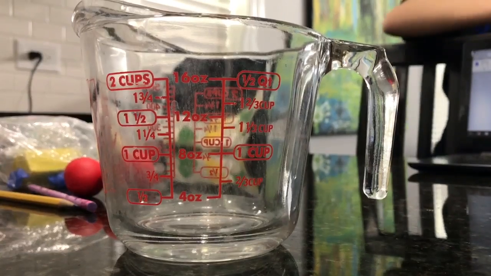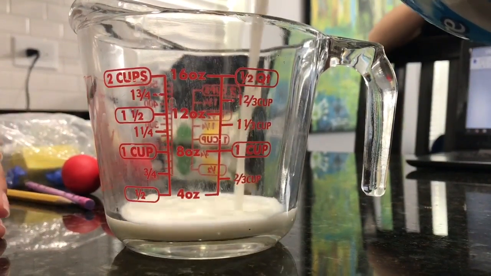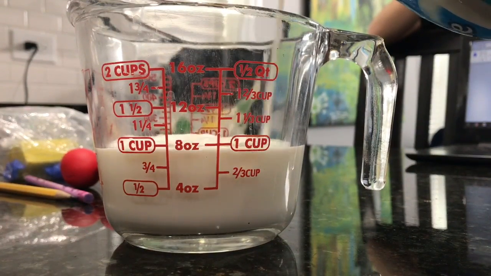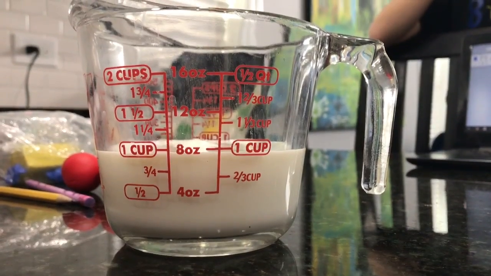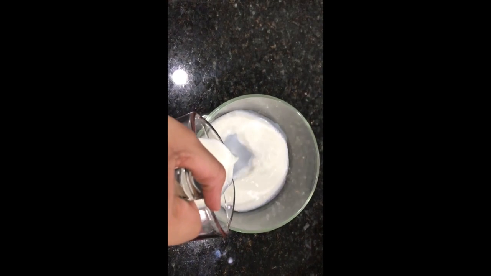In this experiment, we will be turning milk into plastic. You will need 1 cup of milk, and then you will need to warm it up in the microwave. The measured milk is being poured into a bowl.